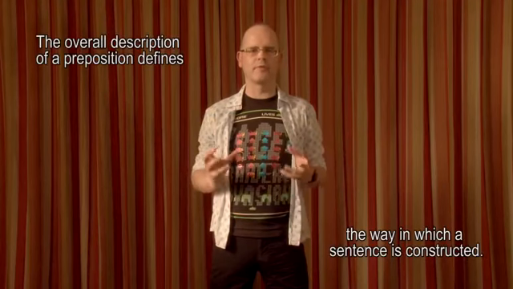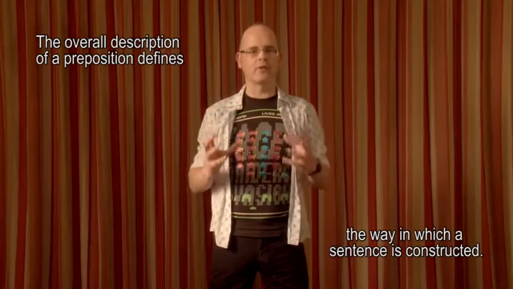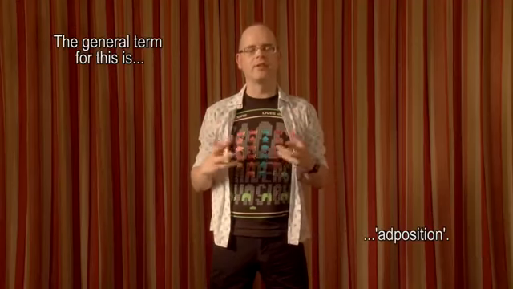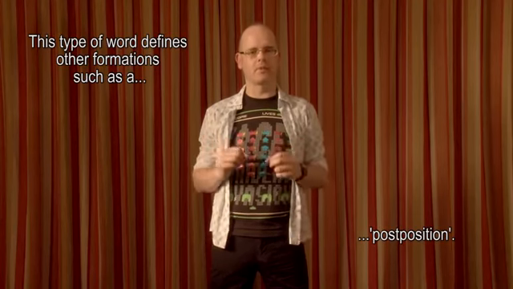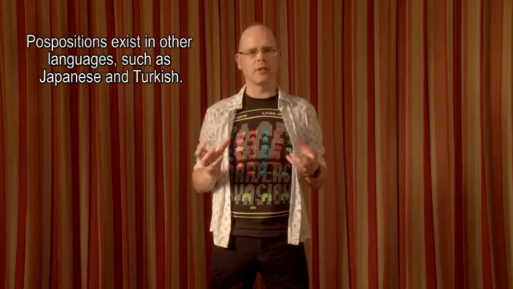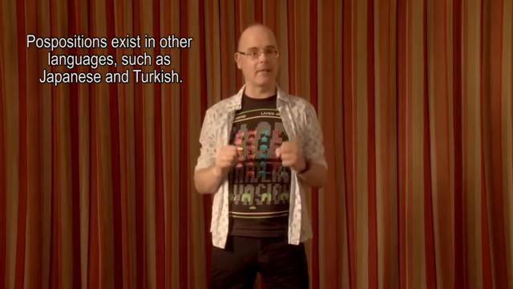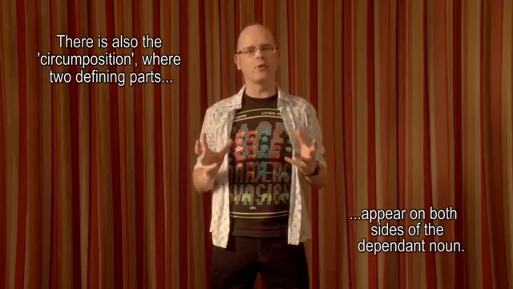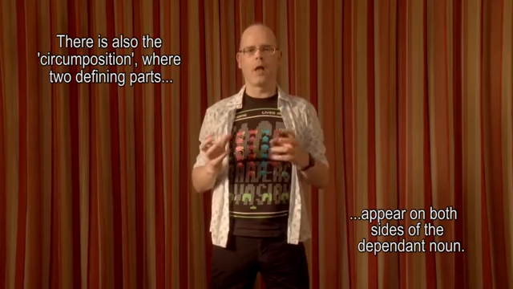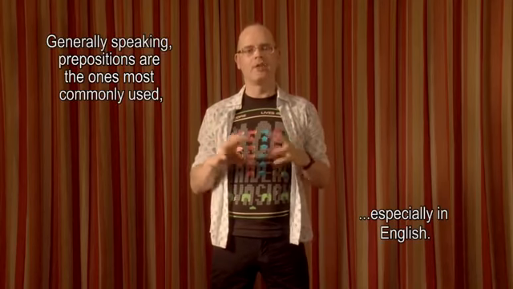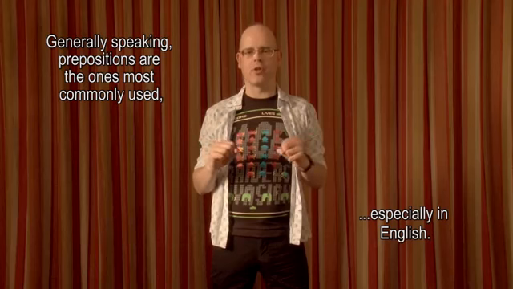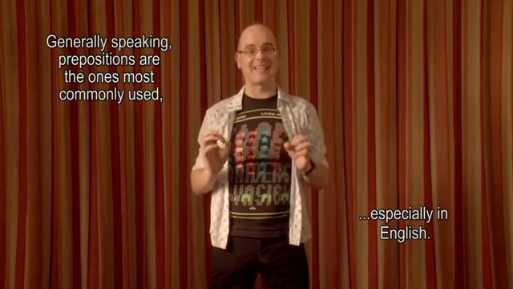The overall description of a preposition defines the way in which a sentence is constructed. The general term for this is adposition. This type of word defines other formations, such as a postposition, which formulates the sentence after the noun. Postpositions exist in other languages, such as Japanese and Turkish. There is also the circumposition, where two defining parts appear on both sides of the dependent noun. Generally speaking, prepositions are the ones most commonly used, especially in English.